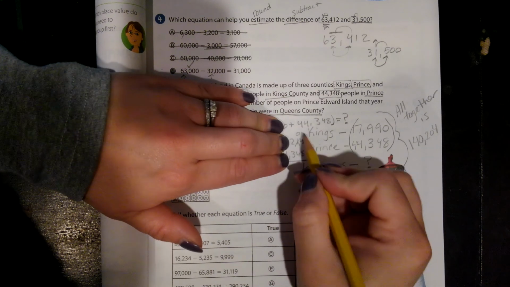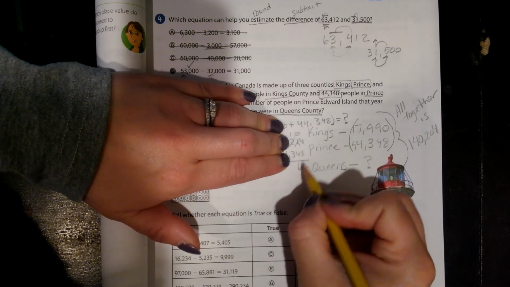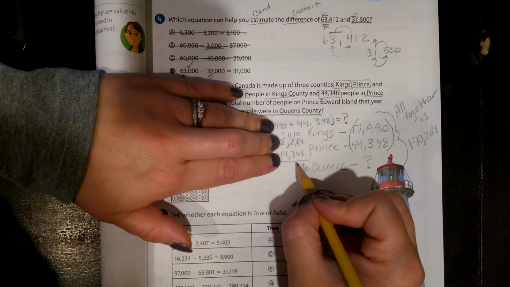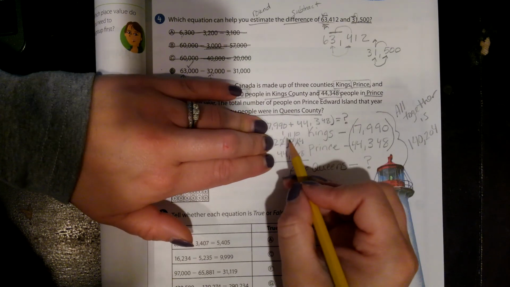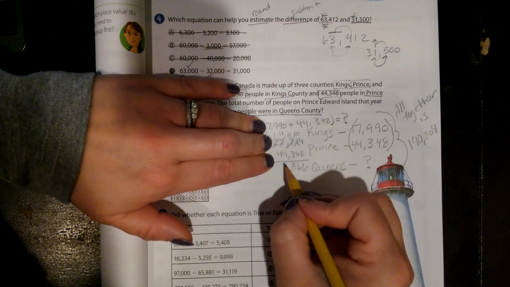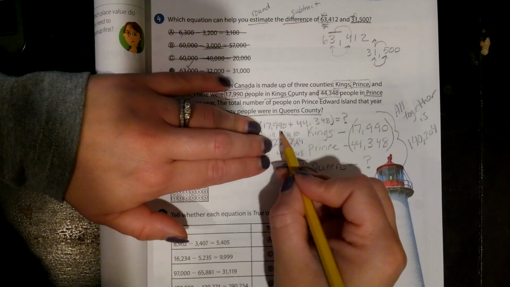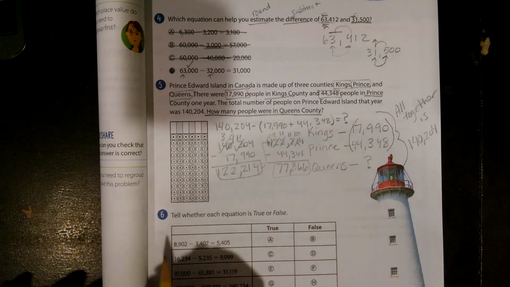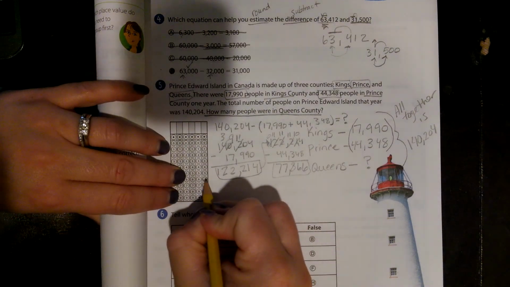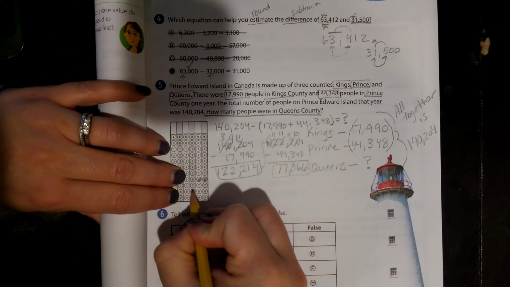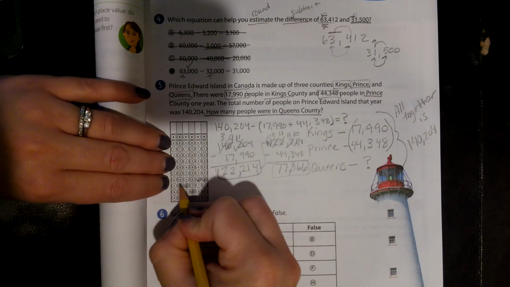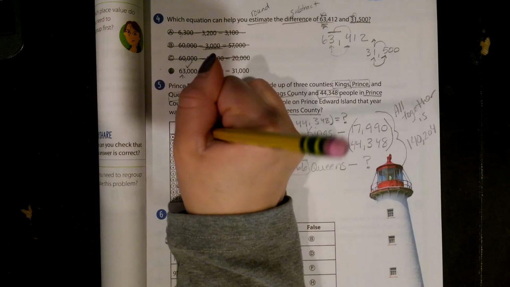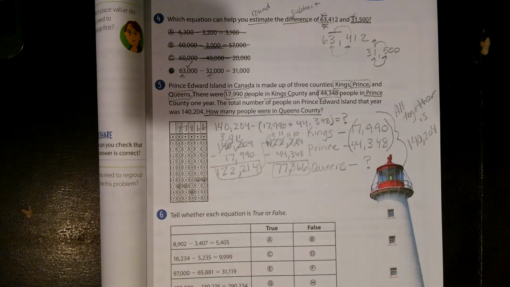Borrow. 14 minus 8 is 6. Borrow. 10 minus 4 is 6. Borrow. 11 minus 3 is 8. Borrow again. Holy moly. 11 minus 4 is 7. Borrow again. 11 minus 4 is 7. So this is the answer. This is how many are in Queens. And then you need to fill it in over here. So we're going to go 6, 6, 8, 7, 7. That's the answer for number 5.